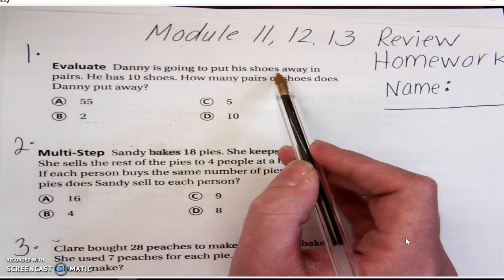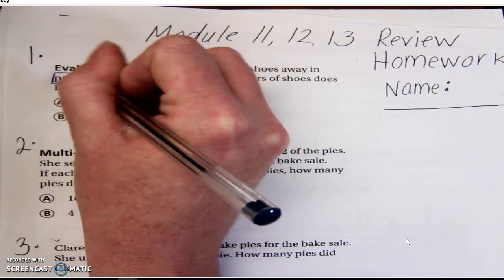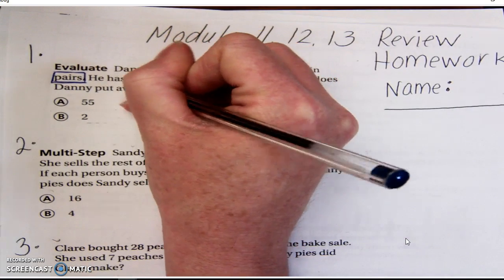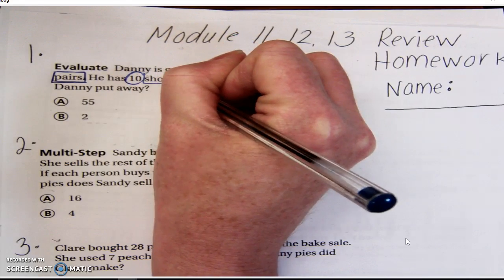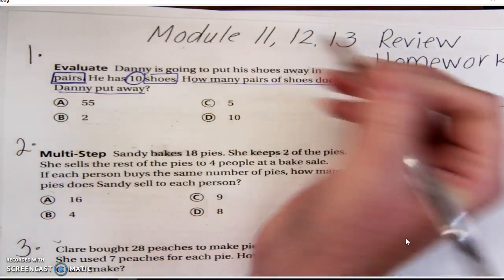Danny is going to put his shoes away in pairs. And I know pairs means groups of 2. He has 10 shoes. How many pairs does Danny put away?